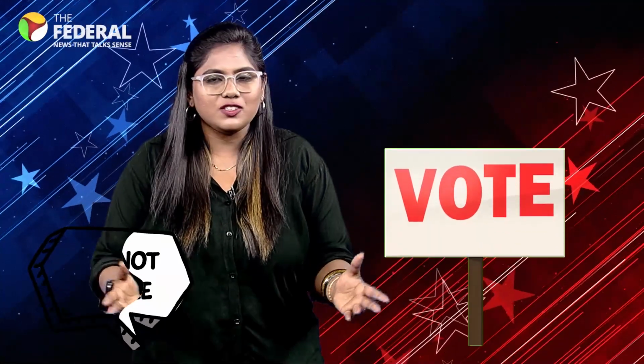How does one become the President of the United States? People go and vote, but it's not that simple. In the US, it's not enough to get the majority of the popular vote. The candidate has to win states that have a high number of Electoral College votes.